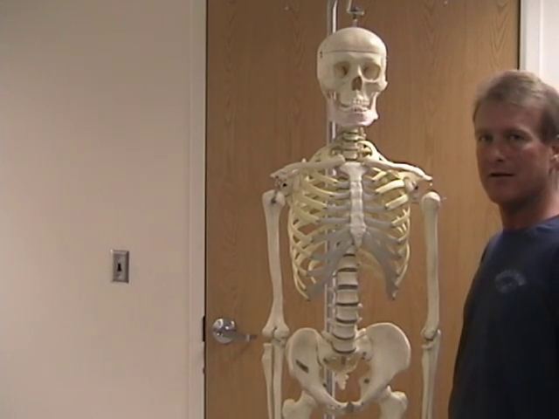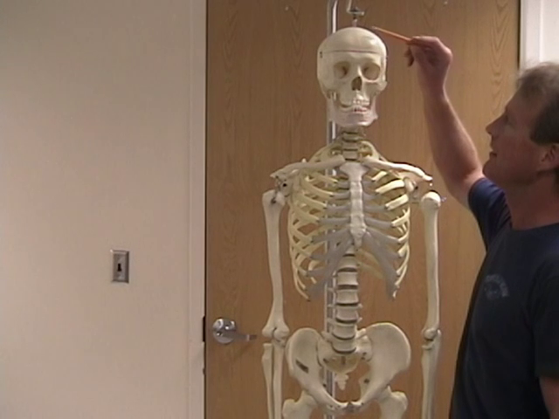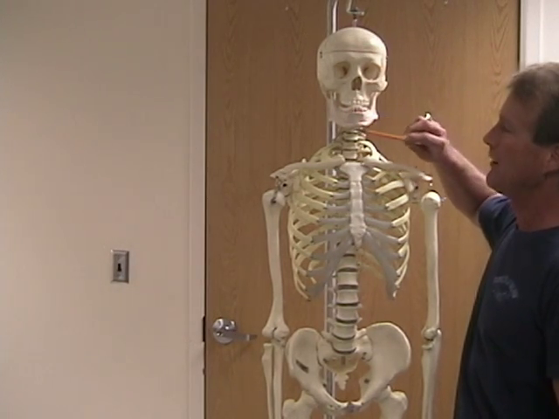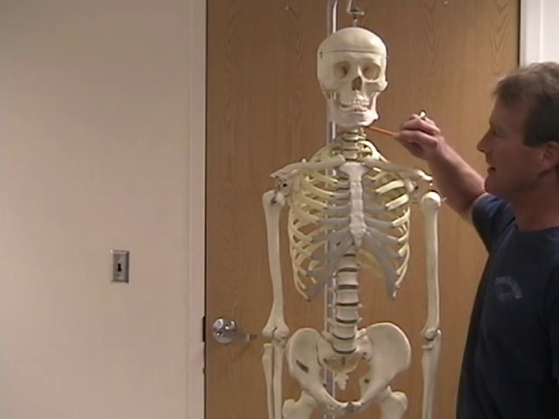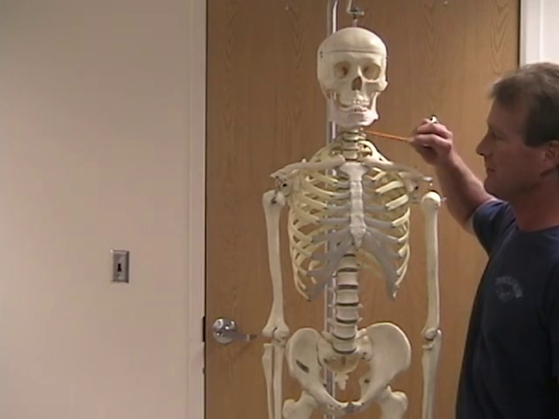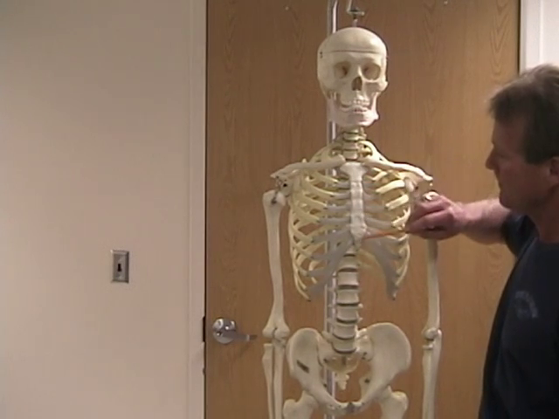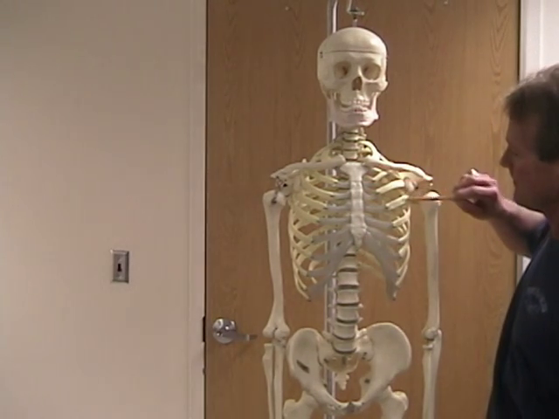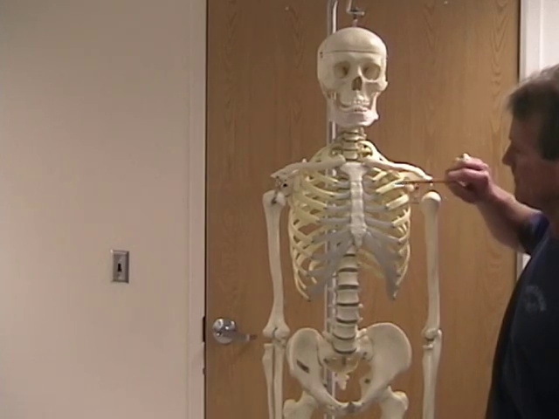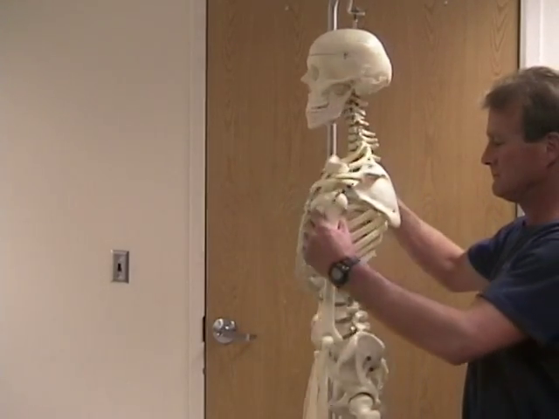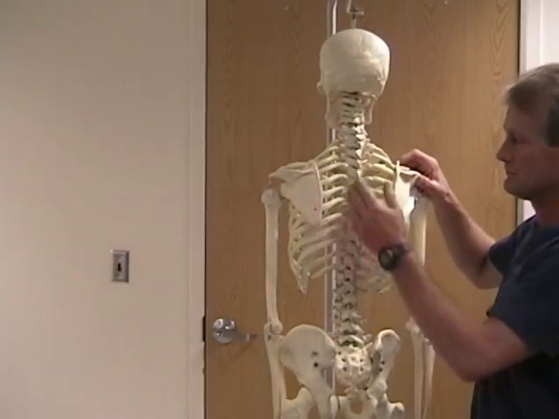skeleton. The axial skeleton consists of the head and face, the hyoid bone, which sits in this area and is not seen on this model, the sternum, the ribs, and the vertebral column, shown here.